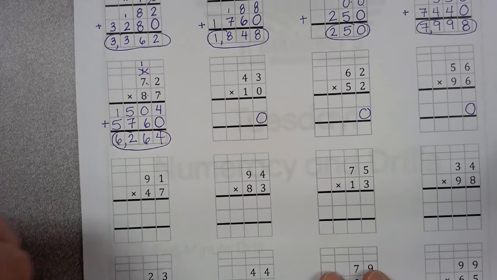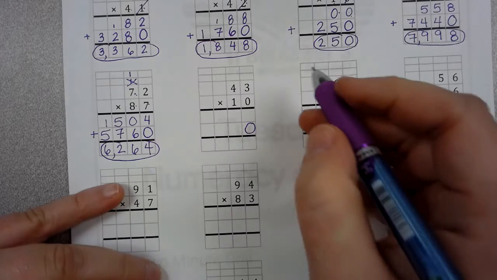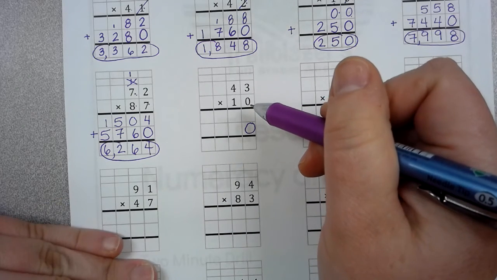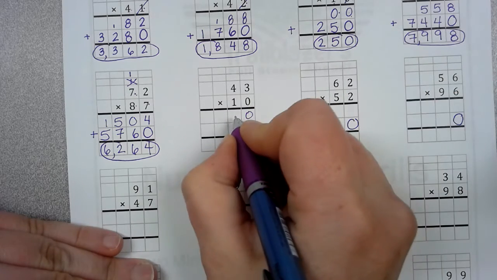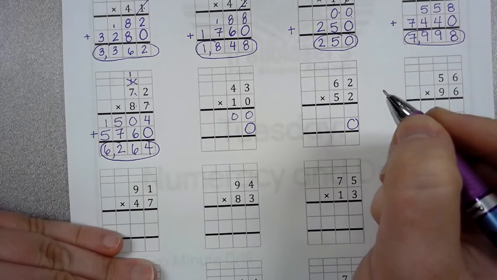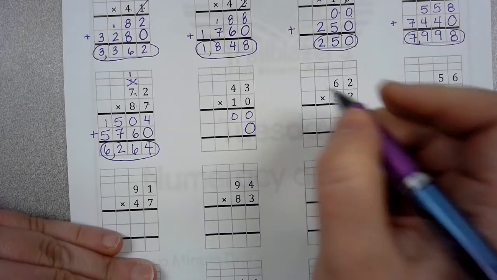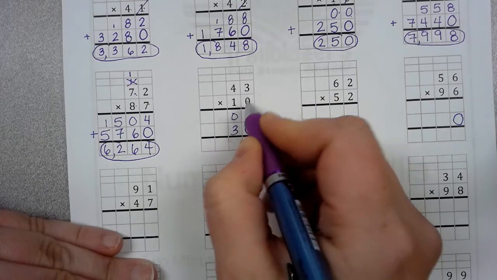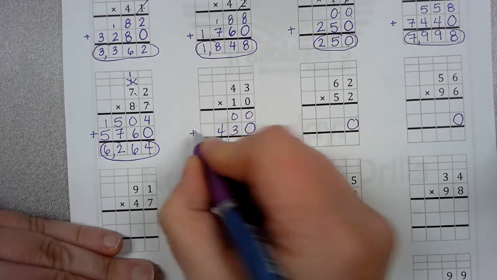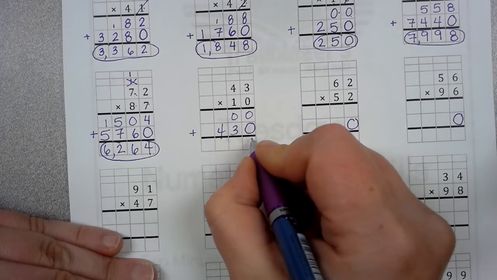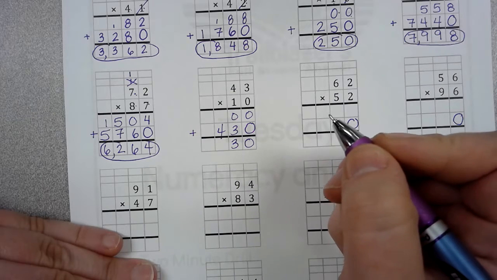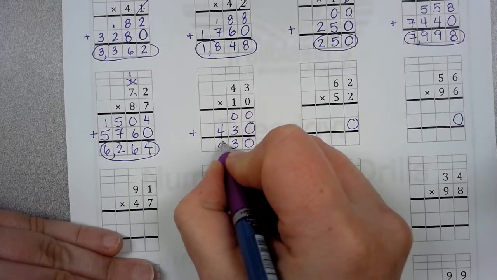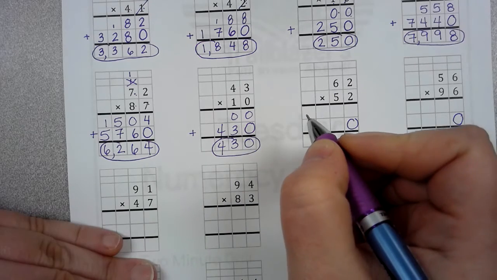Okay, so we have 43 times 10. Just like before, any number times 0 is 0. So 0 times 3 is 0. 0 times 4 is 0. Now, just like we said before, any number multiplied by 1 is itself. So 1 times 3 is 3. 1 times 4 is 4. Now we add. 0 and 0 equals 0. 0 and 3 are 3. 0, we don't have a 0, so 4 by itself. So 430.